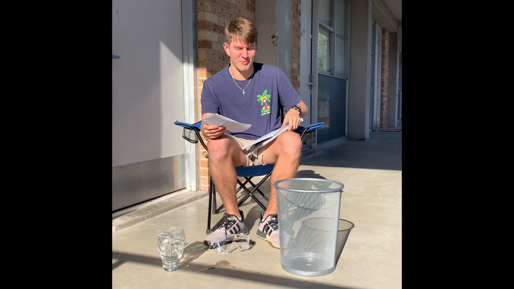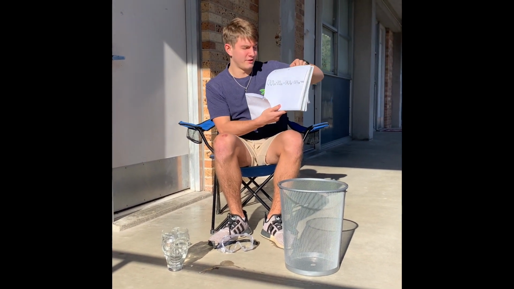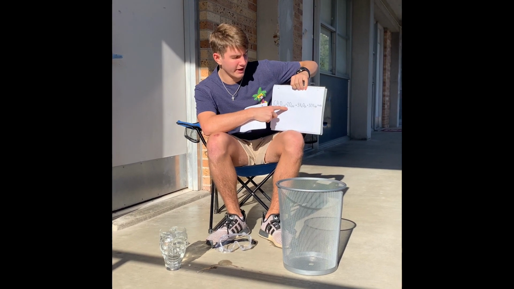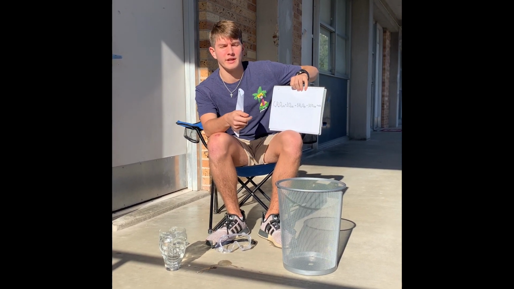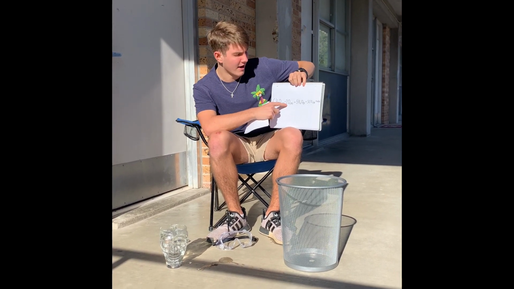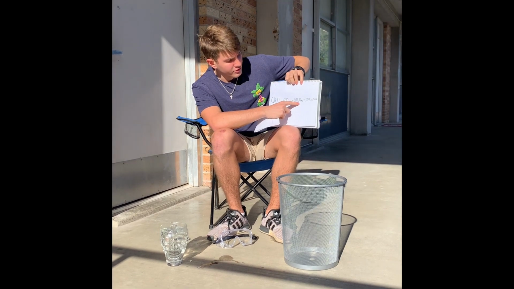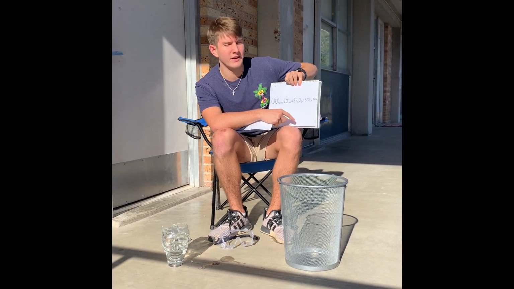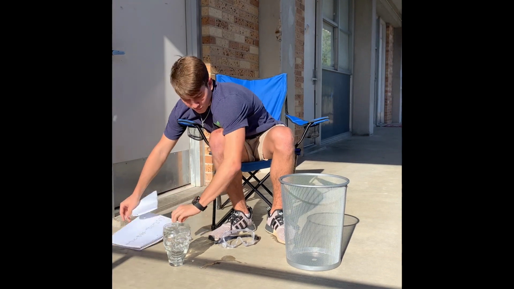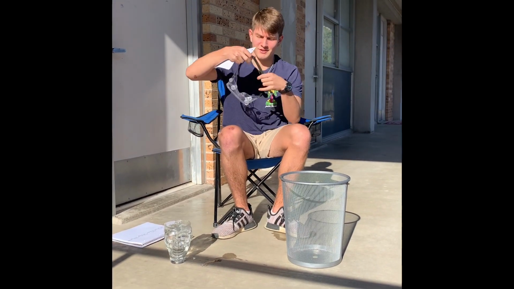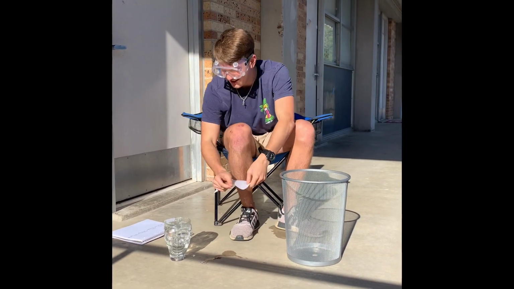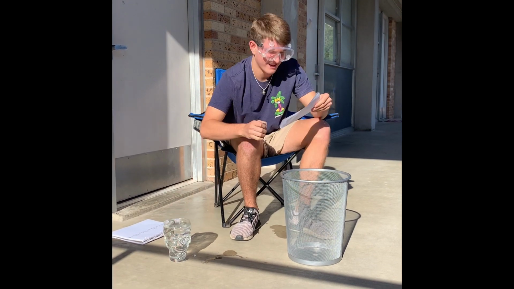We're outside now. I'm going to be demonstrating the chemical change where cellulose is going to interact with oxygen in the air, and I'm going to light it on fire. It's going to produce H2O gas and CO2 gas, as well as ash from the paper. So for safety reasons, we're outside. Got the goggles. Fire extinguisher to the left. All right, here we go.